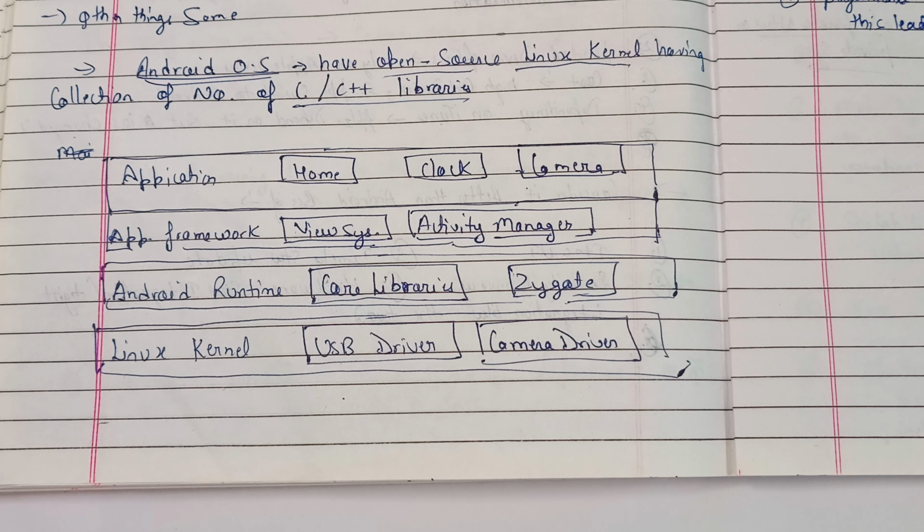Okay, so this is the framework, and if it comes in an exam, you can easily expand it. You can write in your own language how the application has a home, clock and camera, and you can expand on what the home function, clock function and camera function are. Same for the application framework, you can define the view system and the activity manager, how you can manage the activity and do all that stuff.